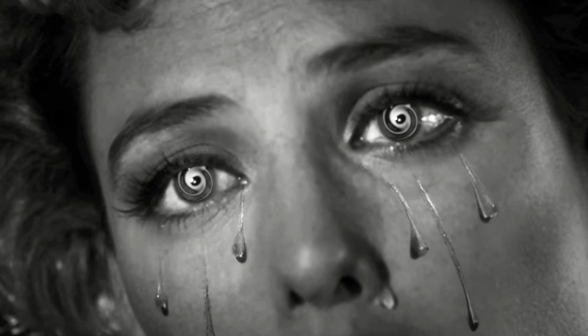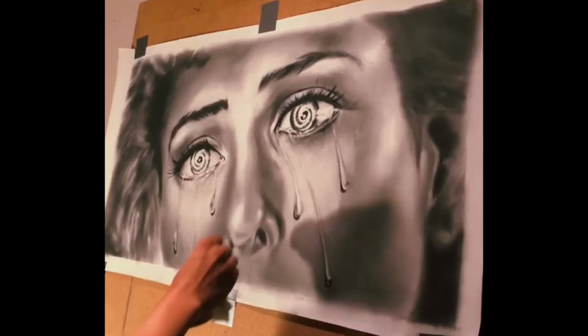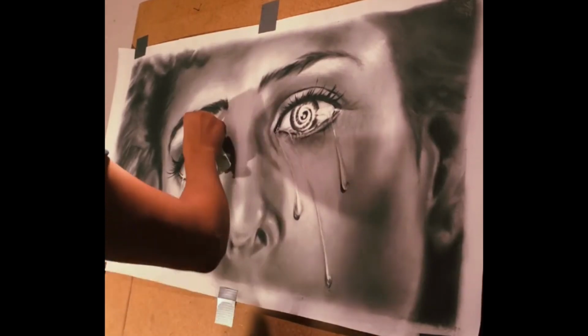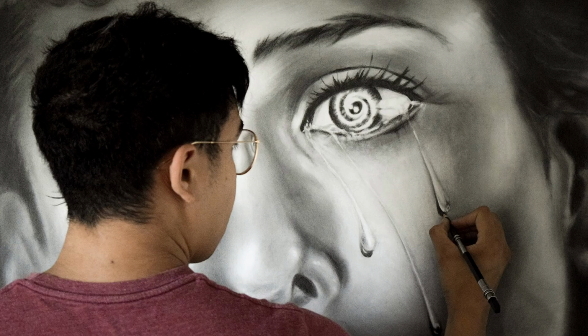I combined these elements to depict toxicity from the eyes of the victim, whether that be in the form of addiction, delusion, false love, or self-loathing. This is the irresistible pull toward that which harms you.